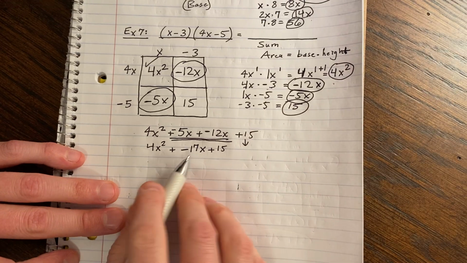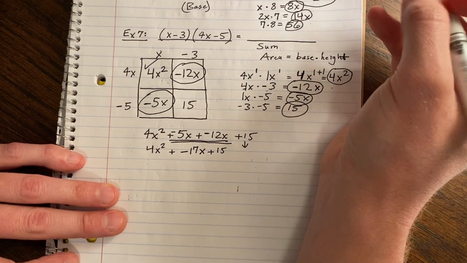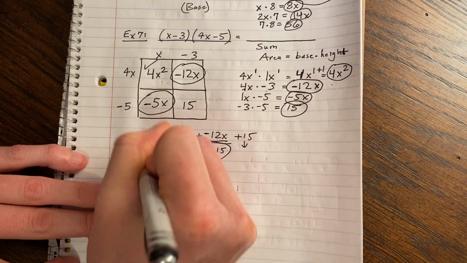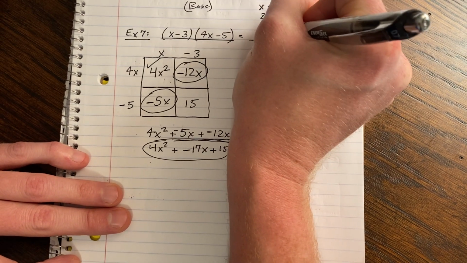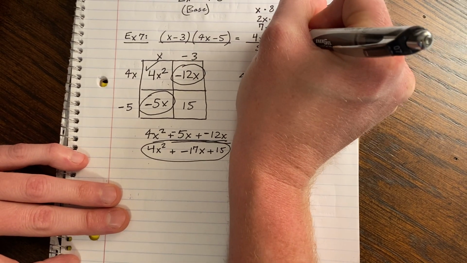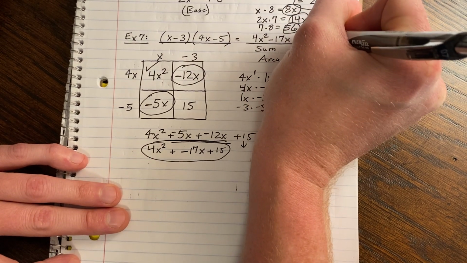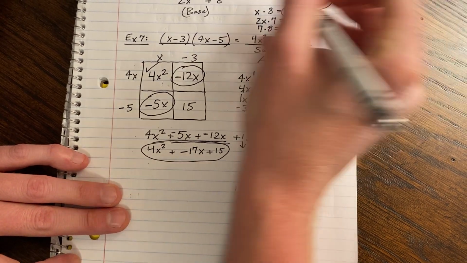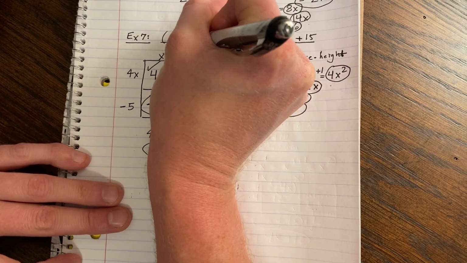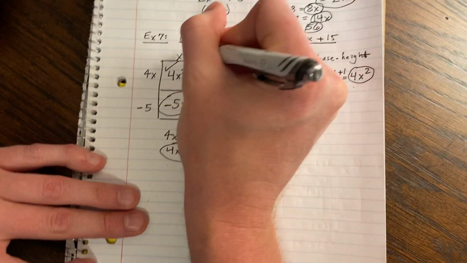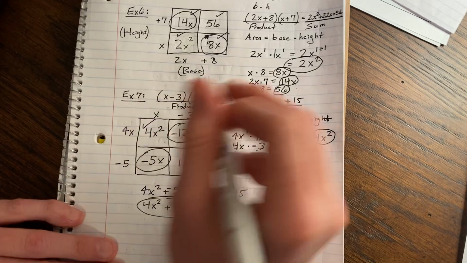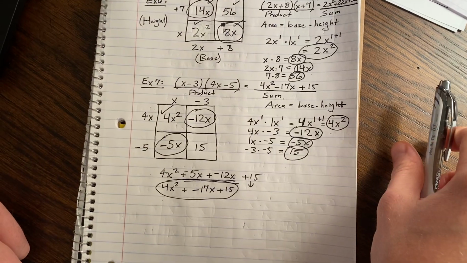And your sum, or your answer to multiplying polynomials, is right here. So we get 4x squared minus 17x plus 15. Remember, so your area of the product is equal to the area of your sum, and that's how you multiply polynomials.